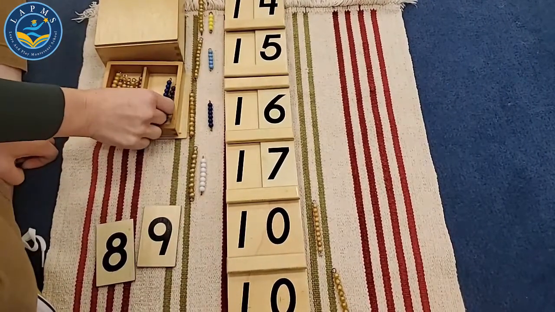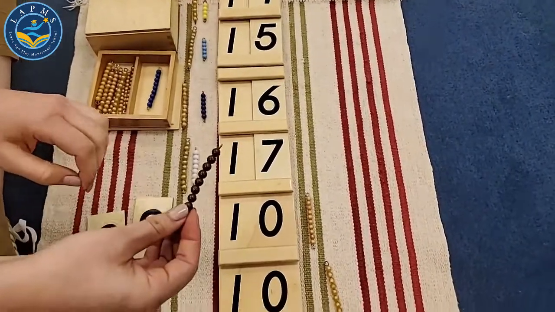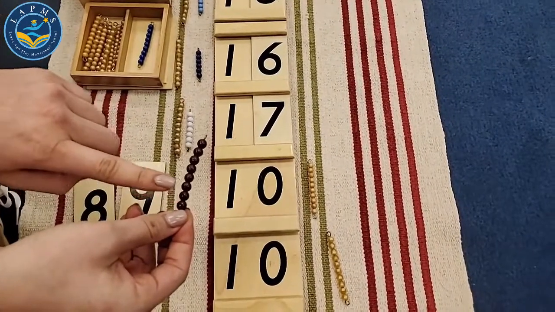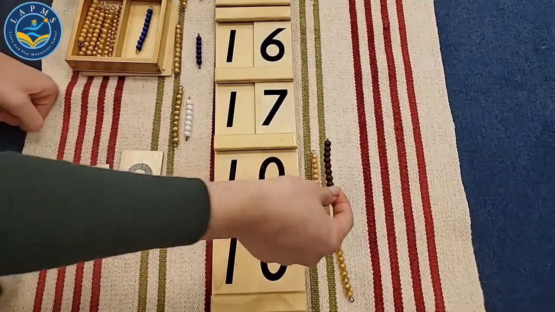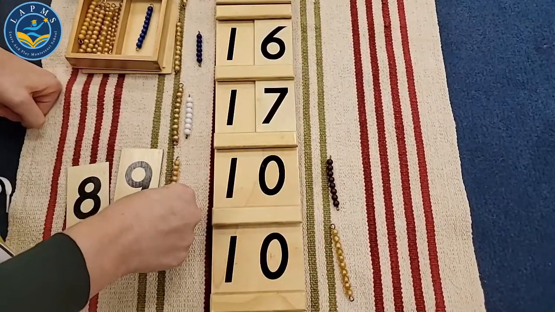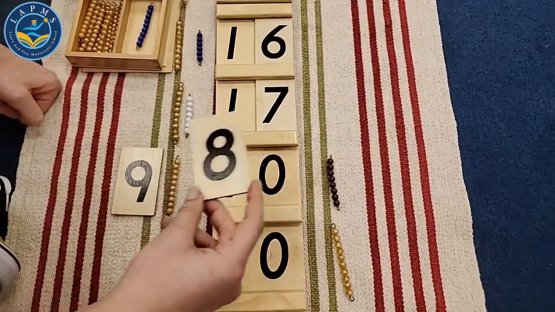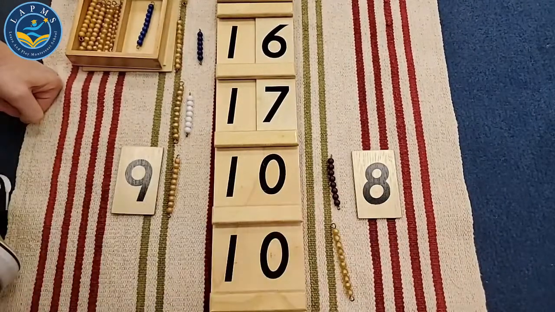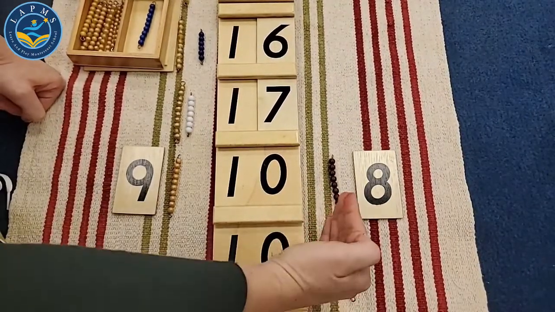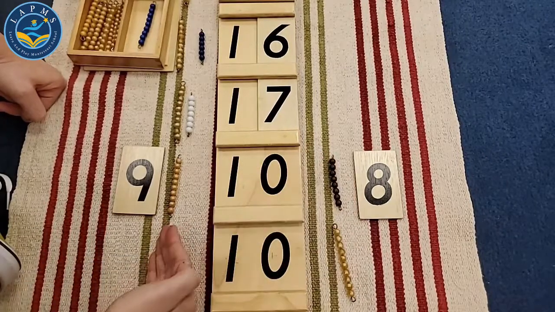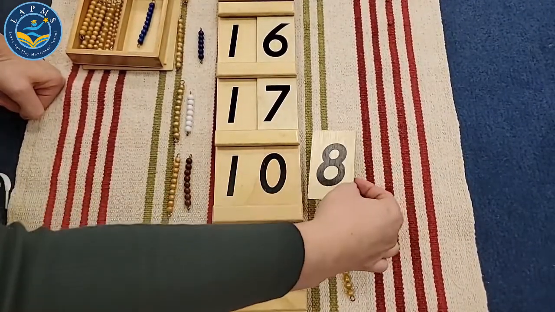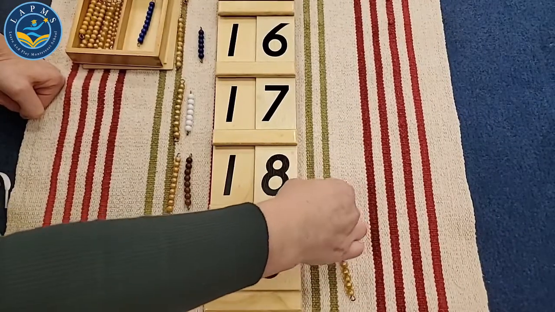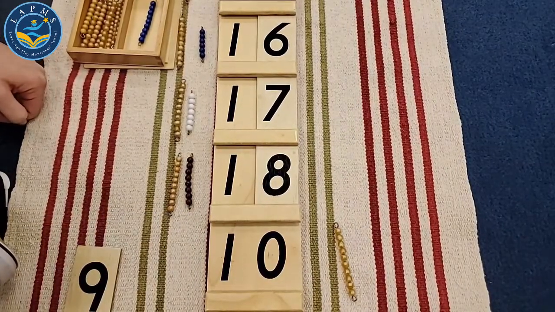After 7 is 8. Brown. 1, 2, 3, 4, 5, 6, 7, 8. Do you see the numeral 8? Fantastic. Now we're going to bring 8 units together with 10. And that looks like this. 18.